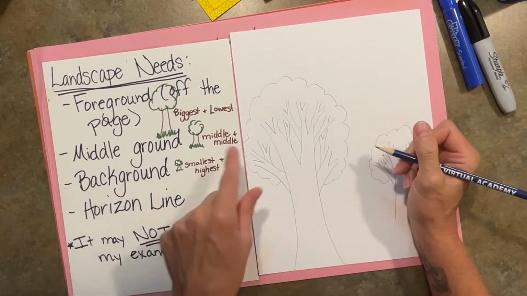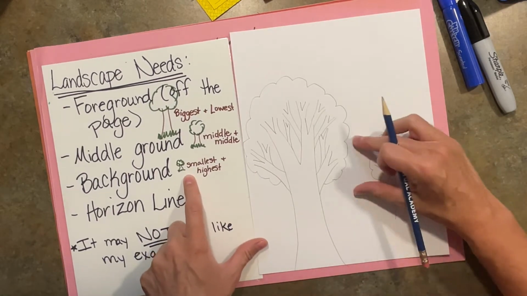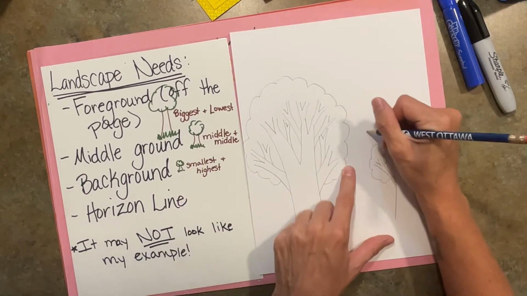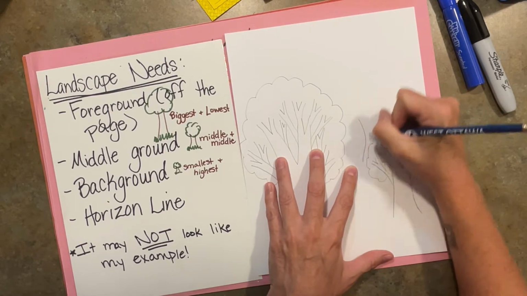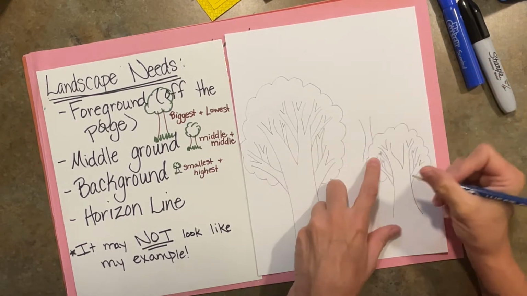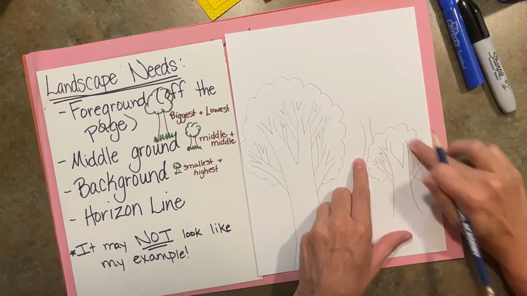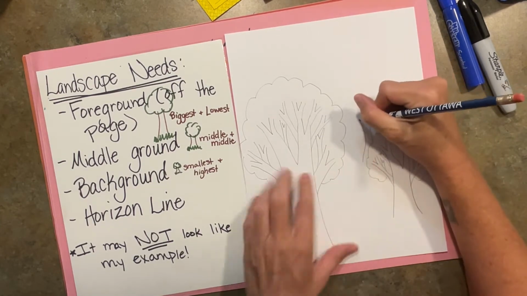And then our third tree is going to be really close to the background, and it's going to be smaller. So it starts higher up and it's in the background, so this tree is in front of it.